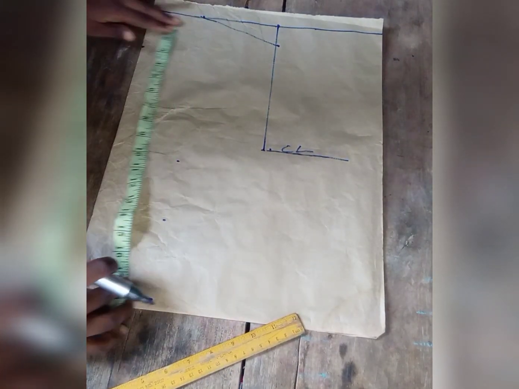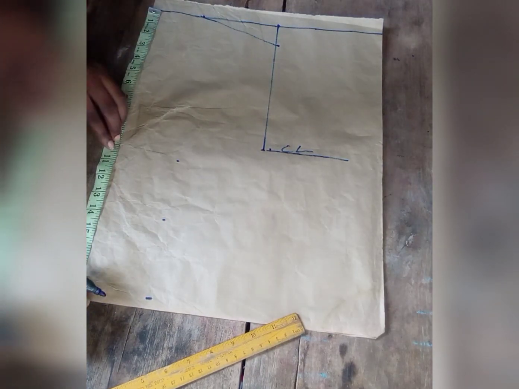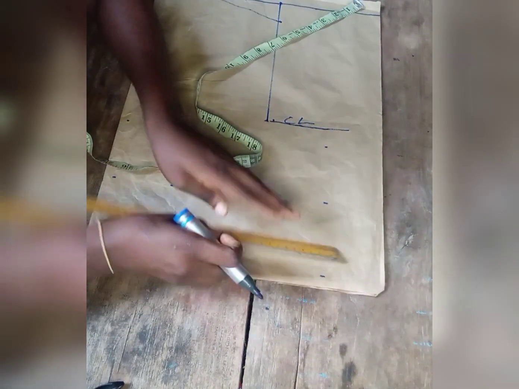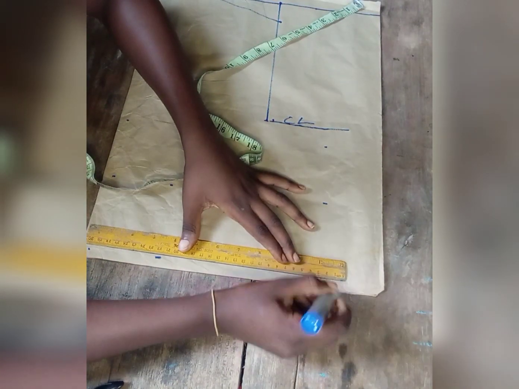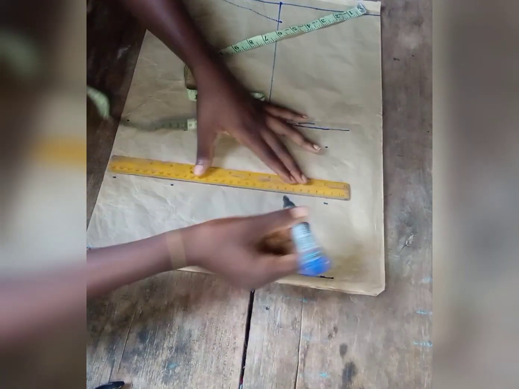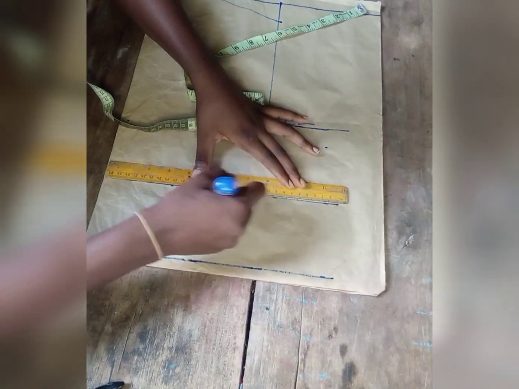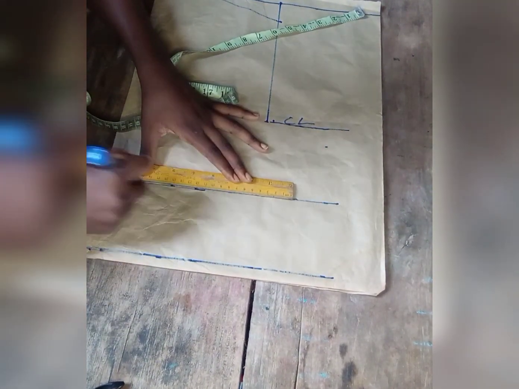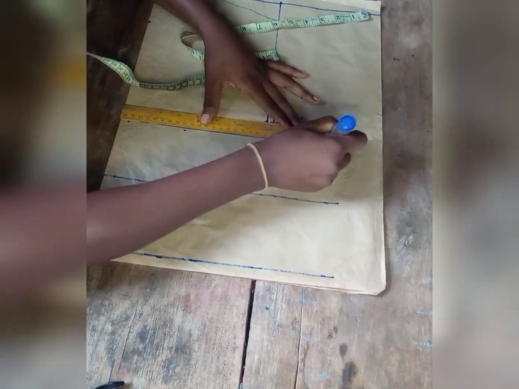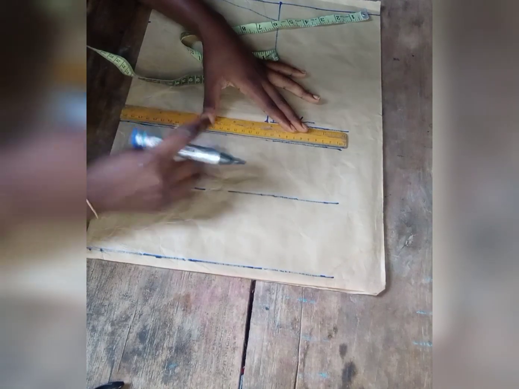So I'm going to do the same thing on the other side to get a straight line. I'm going to mark the same dots. Now I'm going to connect with my straight ruler. This is the waistline. Then this is the under bust. And here is my nipple line, my shoulder to nipple line.